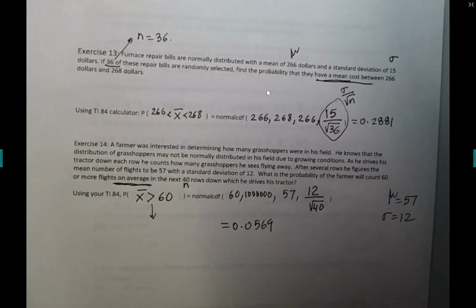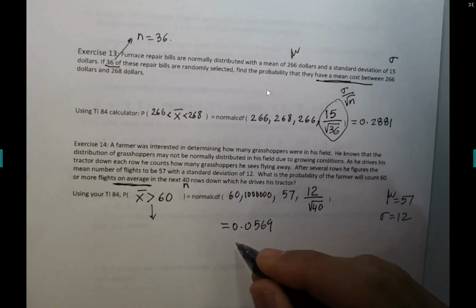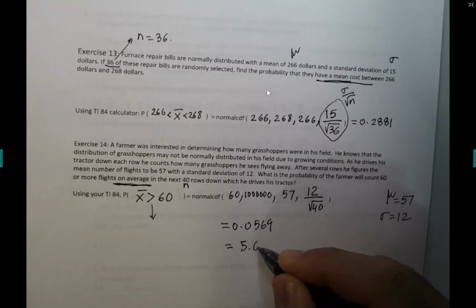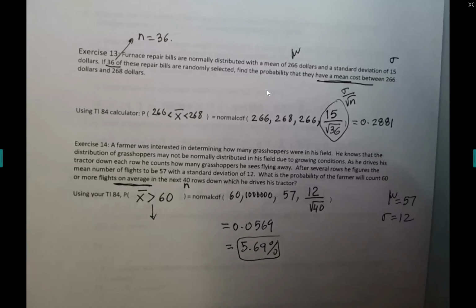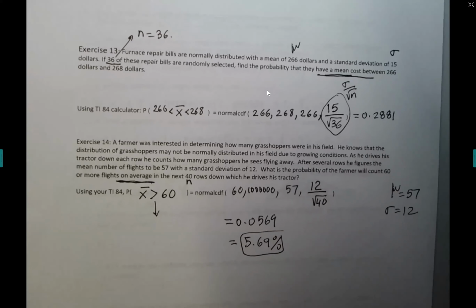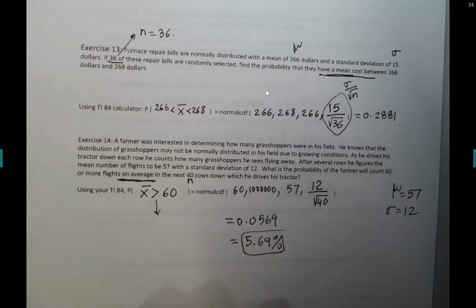Now, if you were asked to change it to a percent, guys, just multiply by 100%. And if you multiply by 100%, it will be 5.69%. Just move the decimal point two digits to the right. We have to multiply by 100? Yeah, just multiply by 100% and then move the decimal point two digits to the right. That would be 5.69%. Because sometimes he will ask you a question, instead of saying probability, he says what percent. If he says what percent, he wants the probability, but he wants you to change your answer to a percent. Oh, okay. Okay, let's.